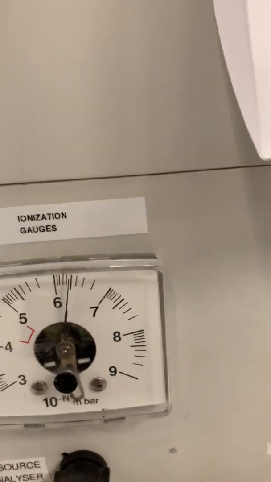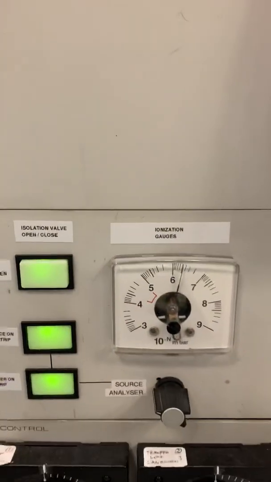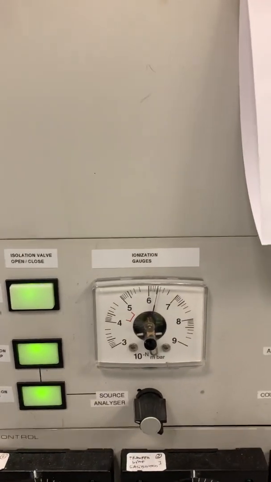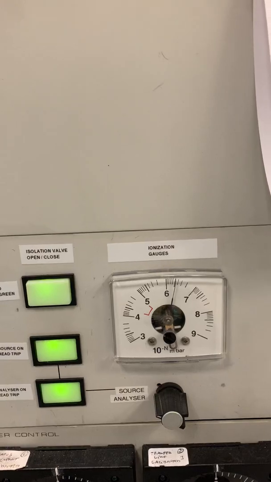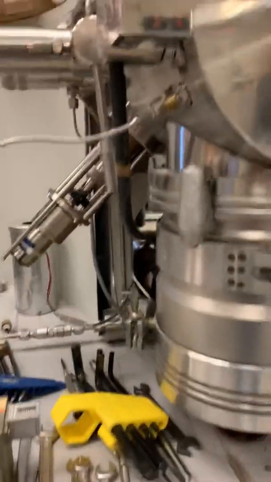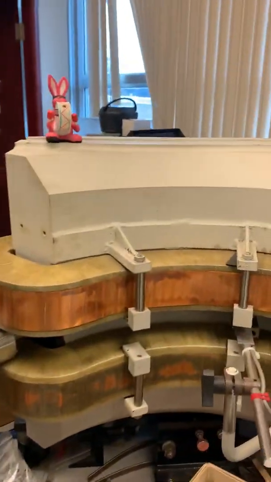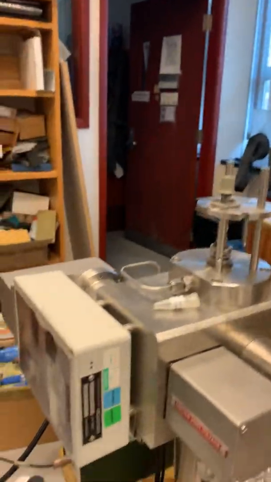Okay, so we need to be able to locate where the gauges are on our instrument and then be able to read them to know that it's okay to go ahead with the experiment. So this particular instrument has a source region followed by the magnetic sector, followed by the detector here.